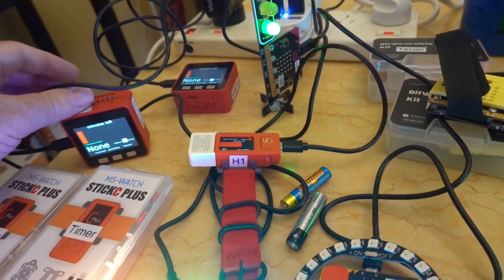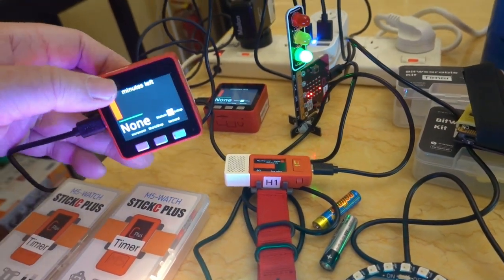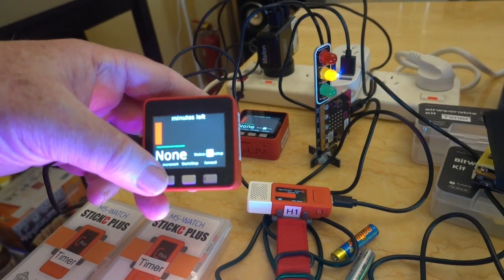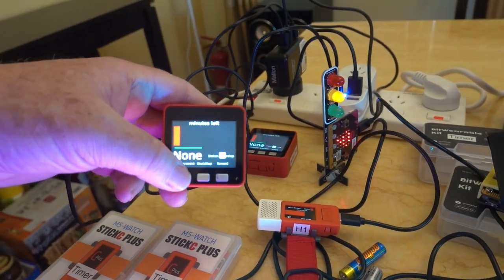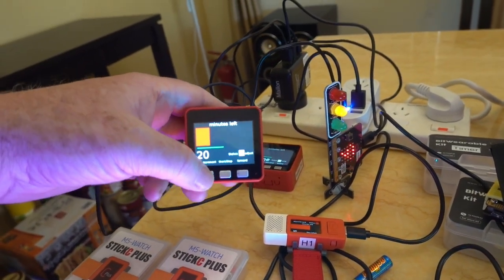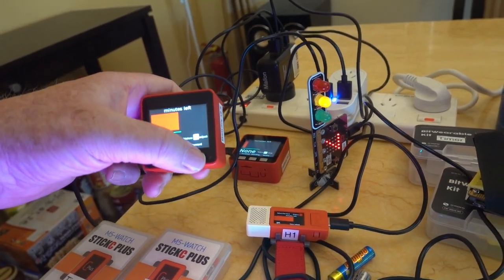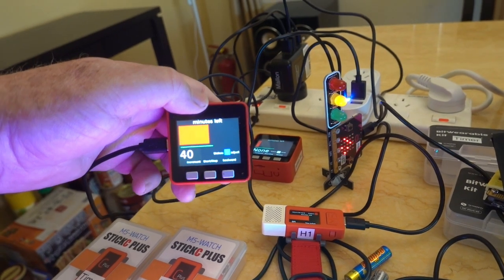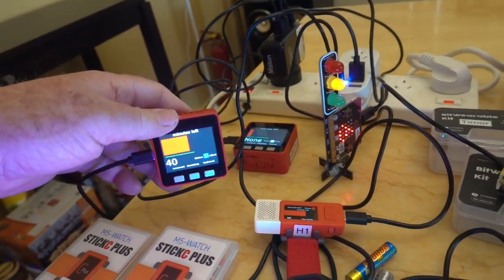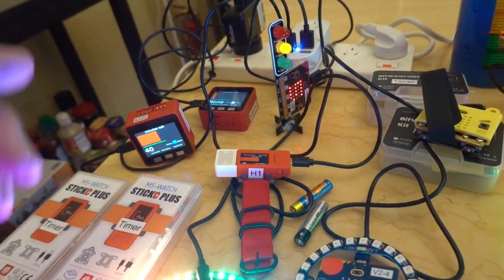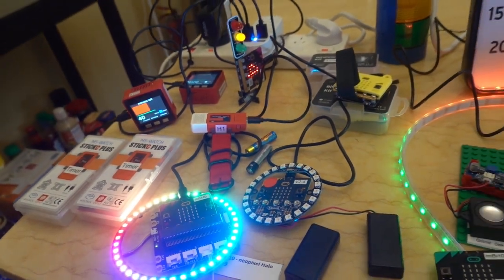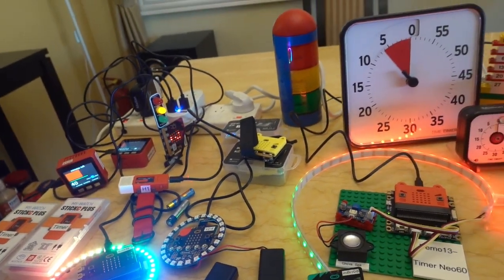And a very similar one, the same program, but it's on an M5Fire computer. We want to increment it. We've got 20 minutes, 30 minutes, and we can start the timer over here. So we've got 40 minutes left on that one. So these are various timers and clocks on display.